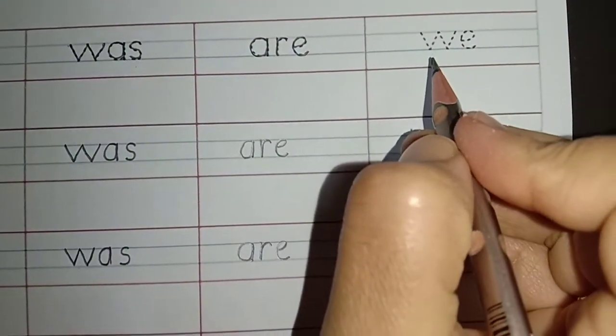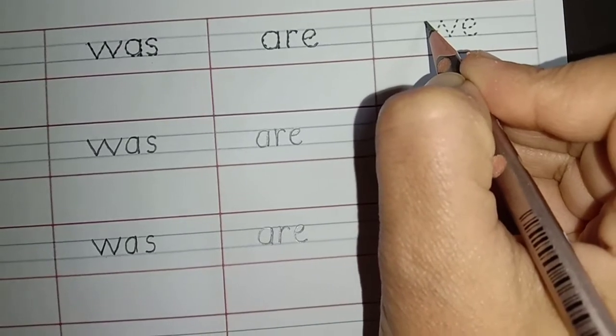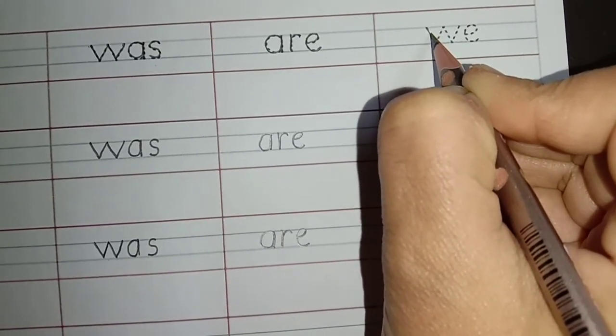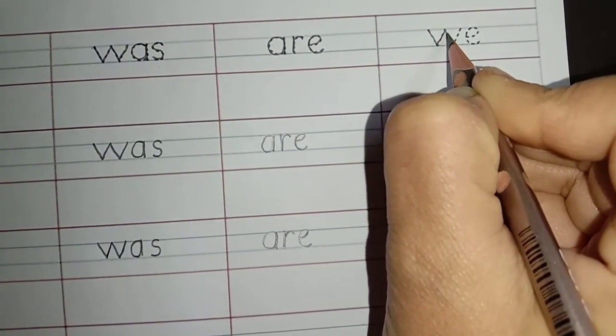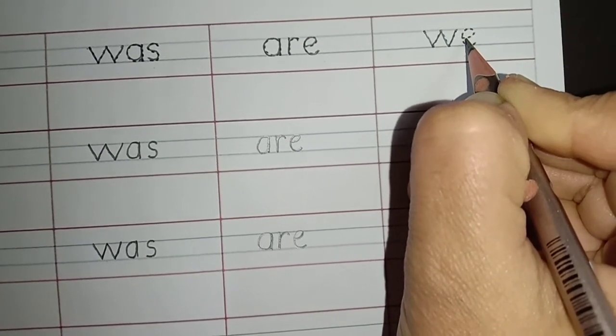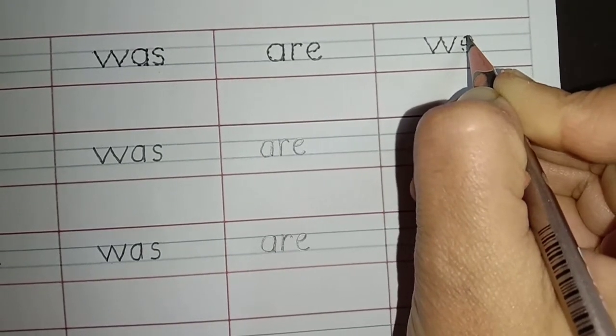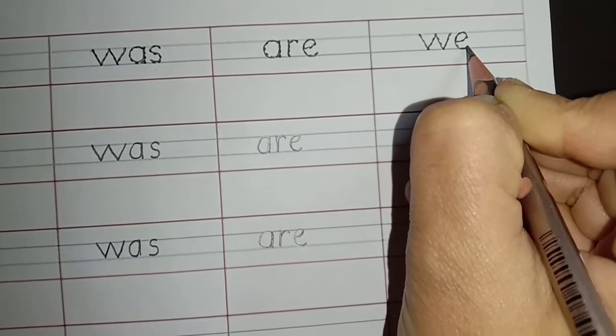Now we will write W-E. For alphabet W, we will make a slant down, slant up, slant down, slant up. For alphabet E, we will make a small curve, touch the first blue line, then make a C curve, touch the second blue line.